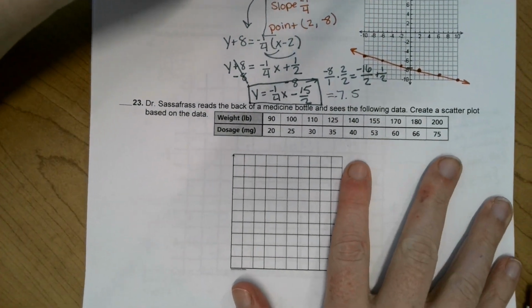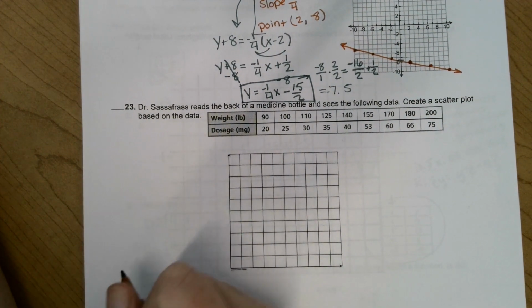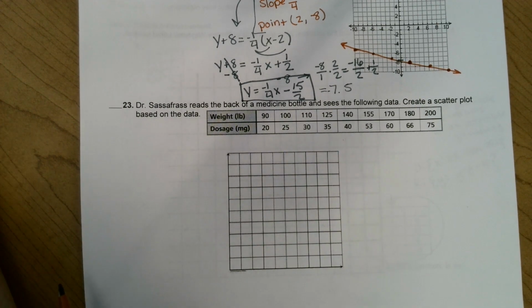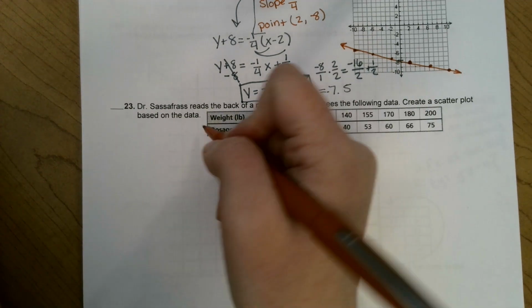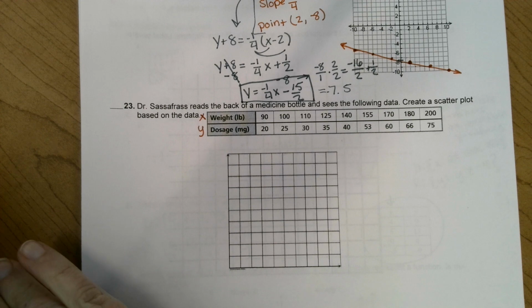I love this problem. Dr. Sassafras reads the back of a medicine bottle and sees the following data. Create a scatter plot based on the data. Okay, so let's look. First thing I need to do is decide what's going to be my x and what's going to be my y. So I typically do the top as x and the bottom as y. So my weight will be x, my dosage will be y.